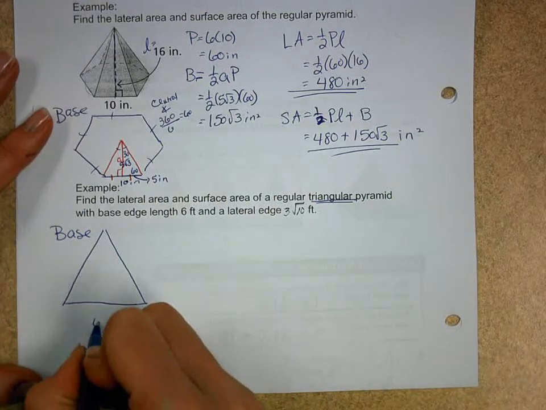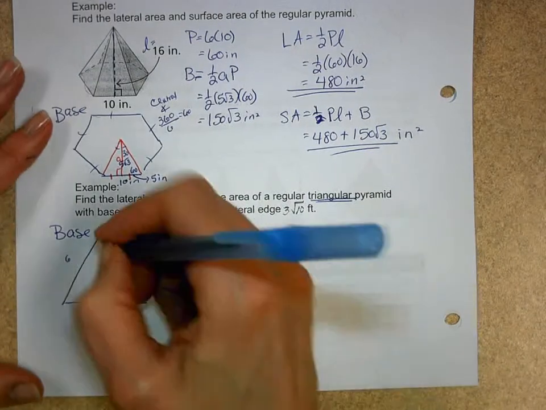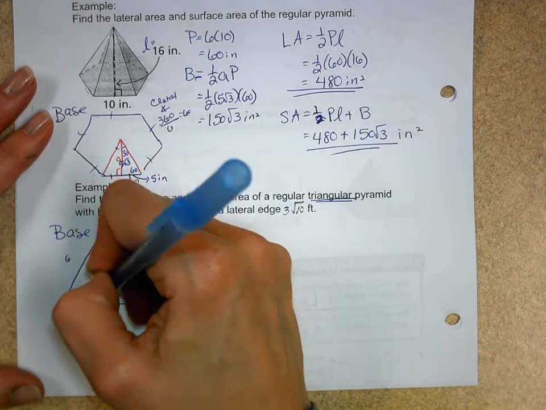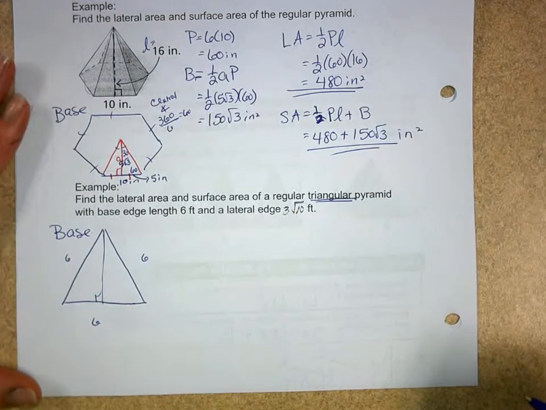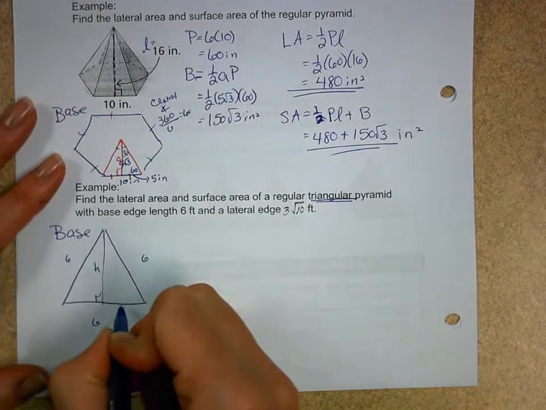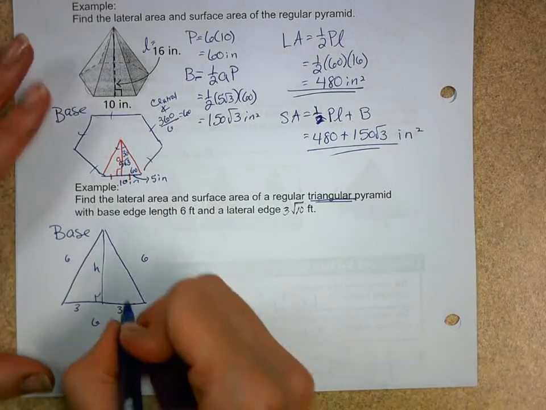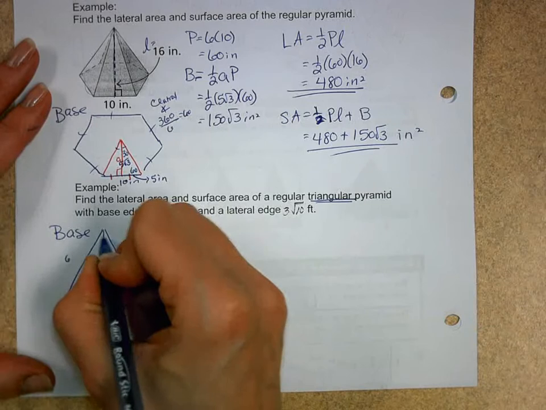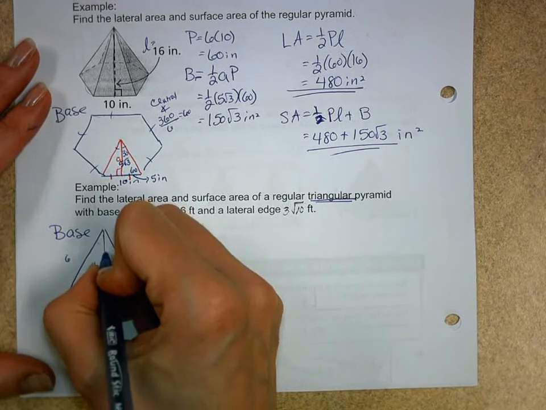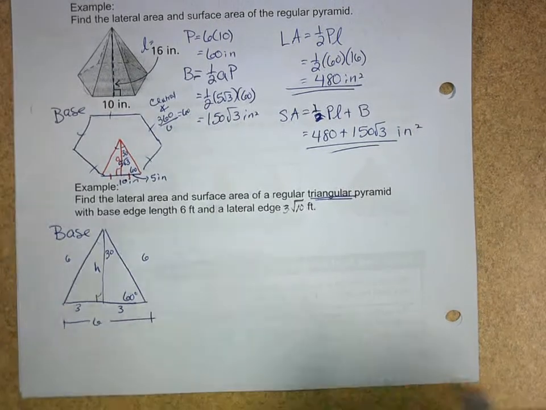If all the sides are the same, what do I know about the height? That's right. The height is going to bisect it. And we know this would be 3 and 3. But also if it's equilateral, it's also equiangular, and so all the big angles are 60 degrees. So I actually use, again, a 30, 60, 90 triangle to help me solve for it.